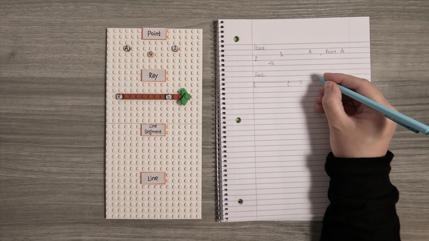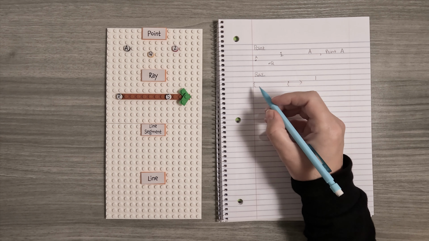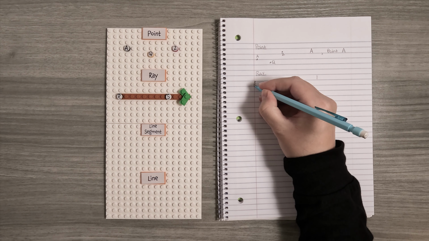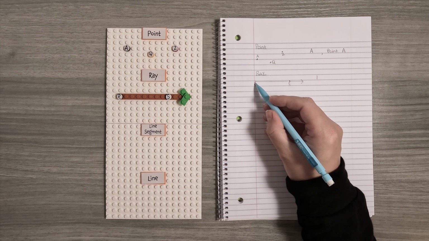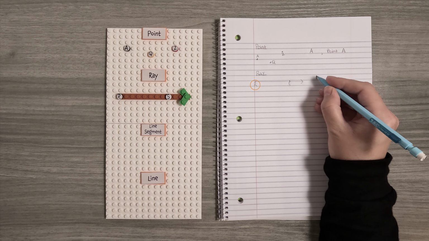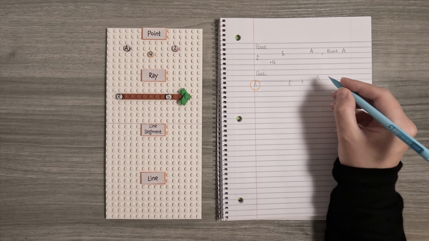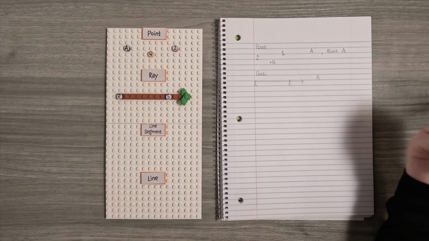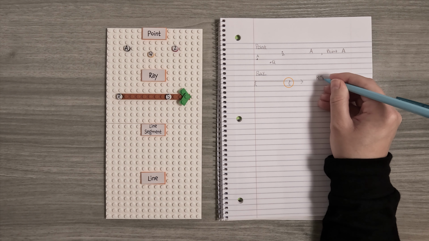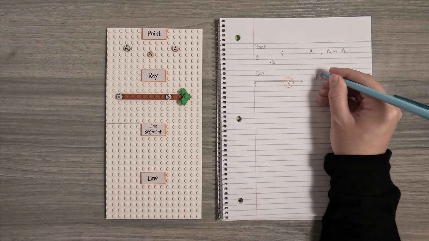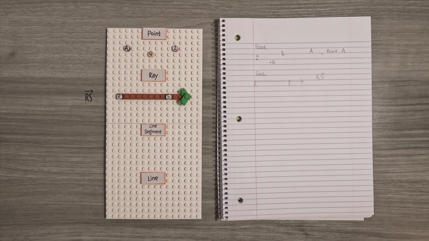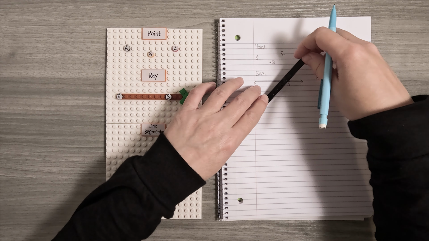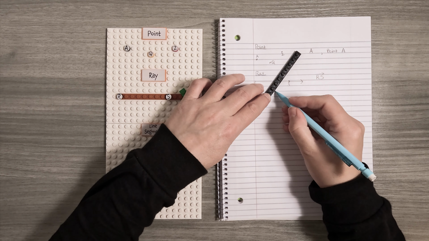Now to write this out, the order of the letters here really matters. You always start with the starting point, so R, and then you use your point that's in the direction of the arrowhead, so S, and then you would put a line with an arrowhead above it. So RS, it could never be SR. I'll do one more example that goes kind of a different direction.